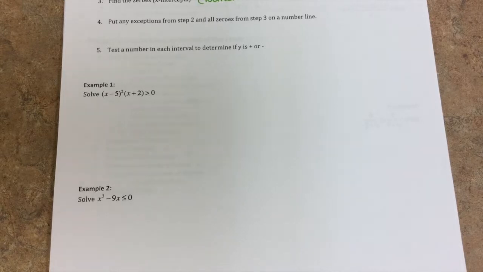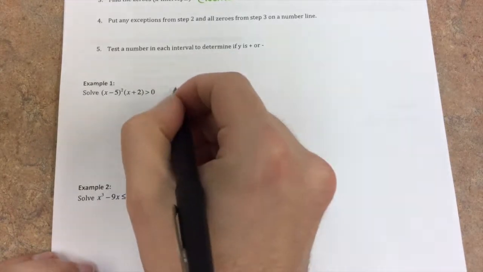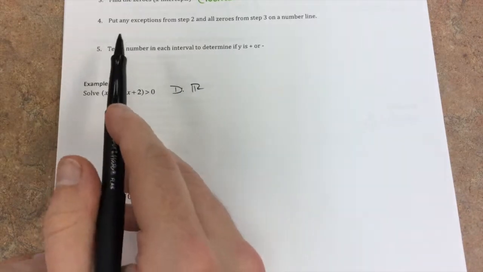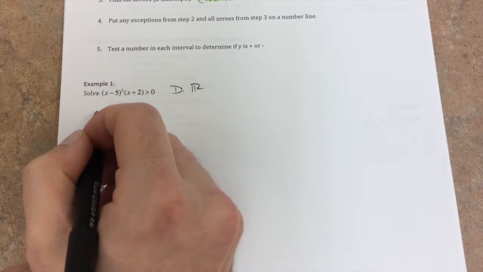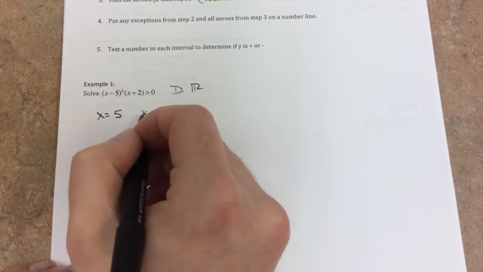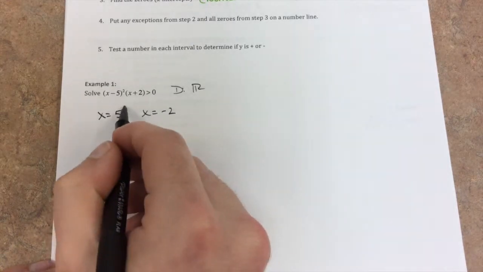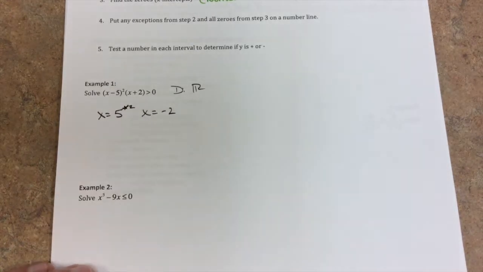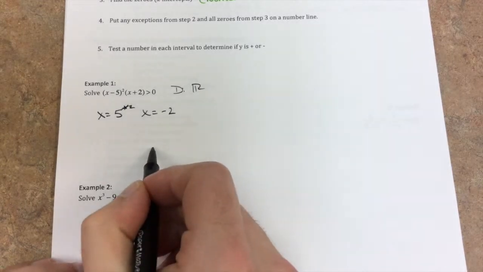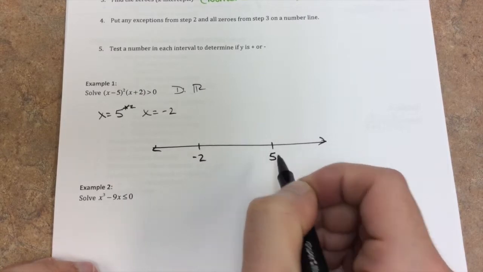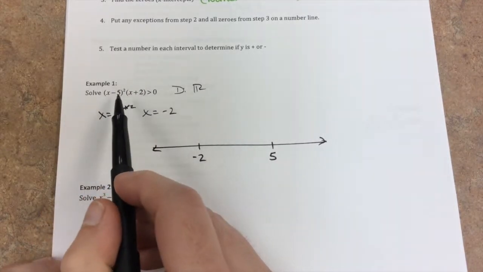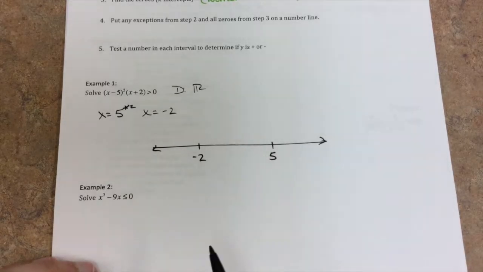First up, we have a polynomial. With a polynomial, we don't have to worry about the domain because the domain is all reals. Second thing, find the zeros. For us, we have x equals 5, x equals negative 2. Now we do have a multiplicity of 2 here, so I want you guys to still be able to write that multiplicity out. And then we're going to throw these on our number line, negative 2 and 5. And we're going to test each of these 3 regions.